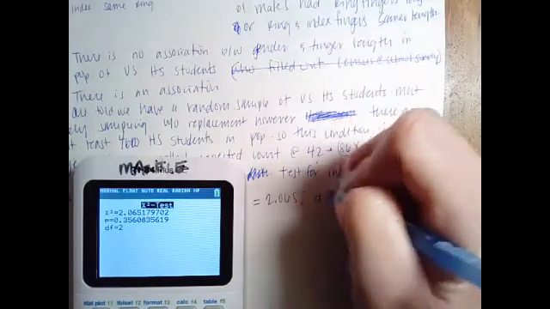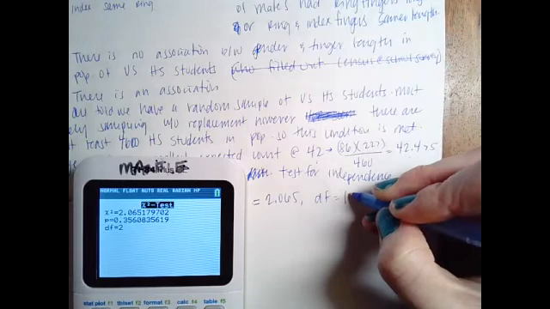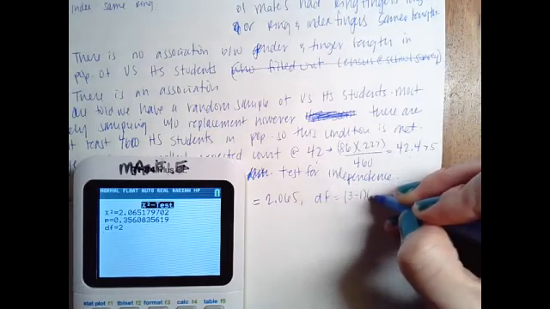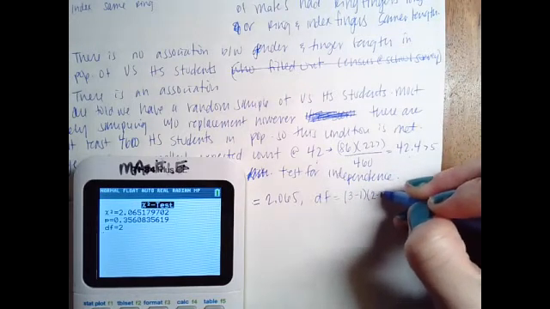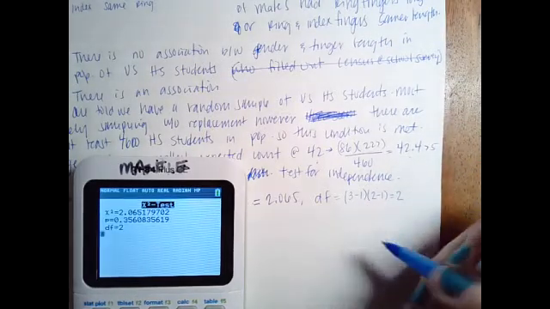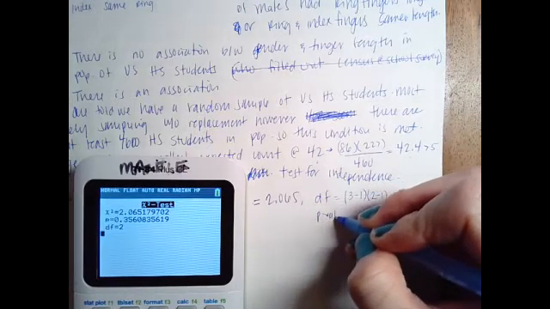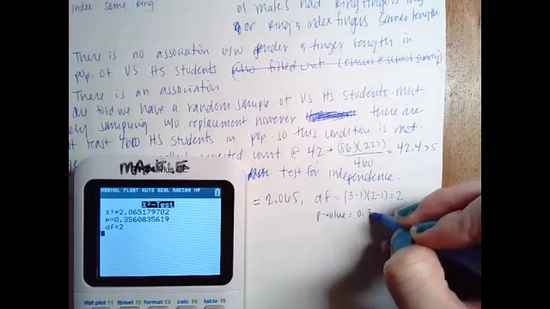2.065. We've got 2 degrees of freedom because we had 3 rows minus 1, and then we had 2 columns minus 1, so 2 degrees of freedom. You don't have to show this work, but I want to show you where it's coming from. And then the p-value is 0.356.